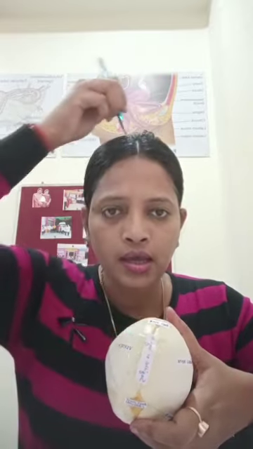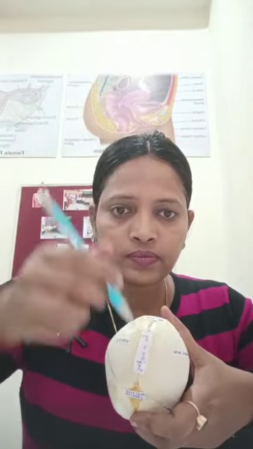In the frontal zone, here you see there is a frontal suture. Just at the back of the frontal suture there is a sagittal or longitudinal suture. And at the back here you will see the lambdoid suture.